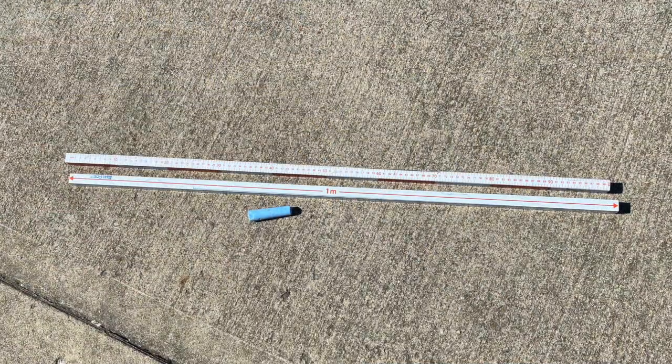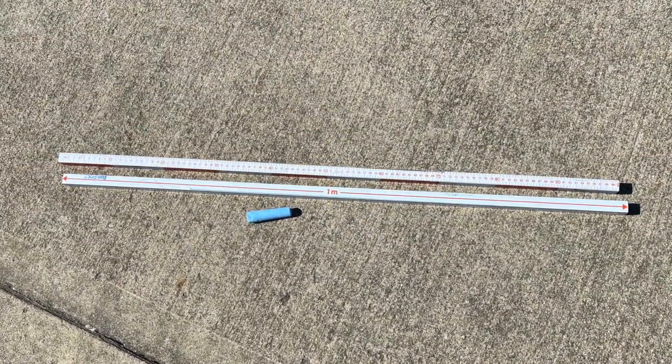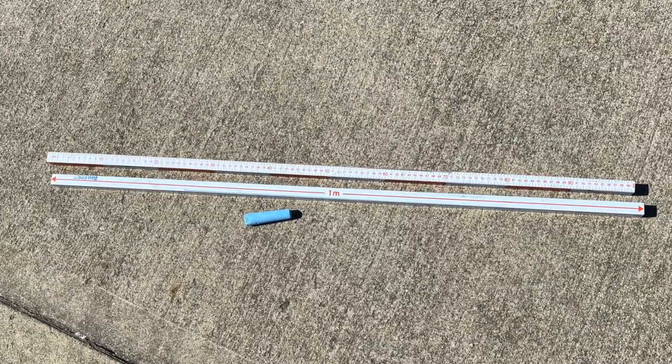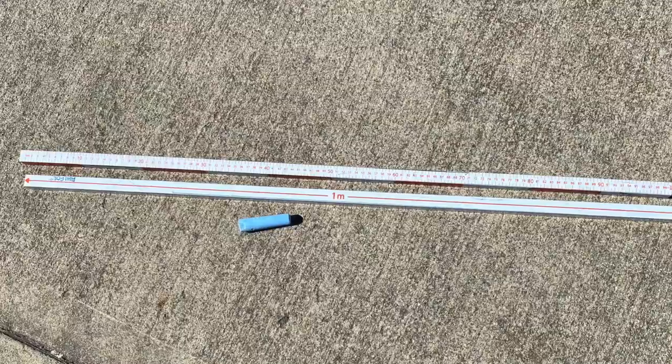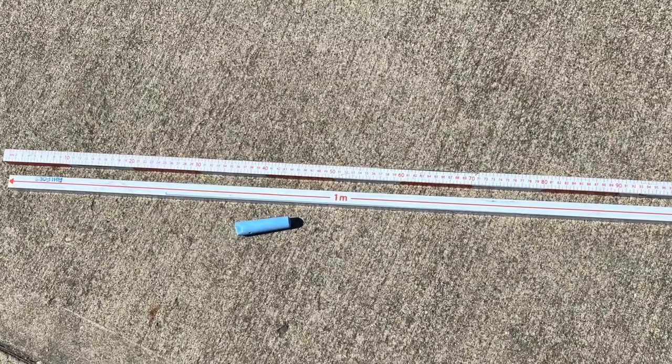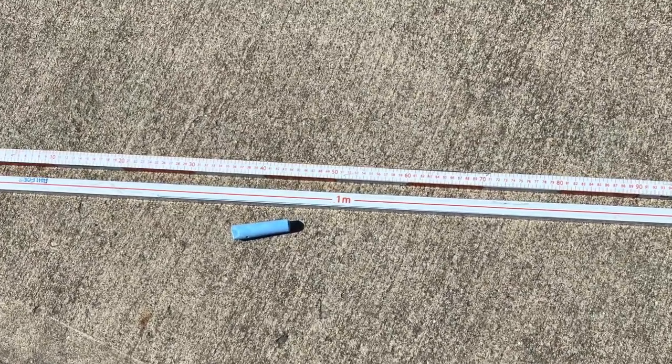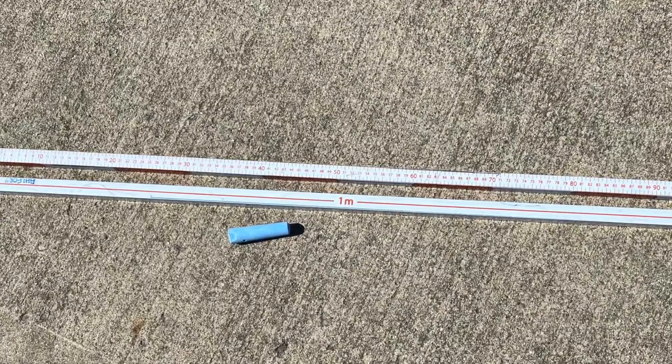If you don't have a meter stick, you can use a different kind of distance. Perhaps you have a yardstick or a basic ruler and you could use feet. You could just change the unit of measurement. But for this lab, I'm using a meter stick and we're looking at 10 meters.